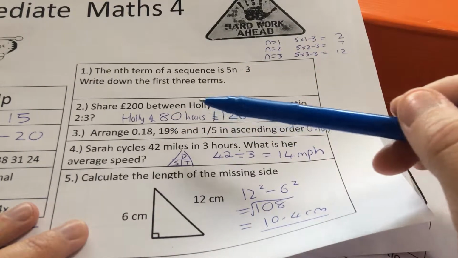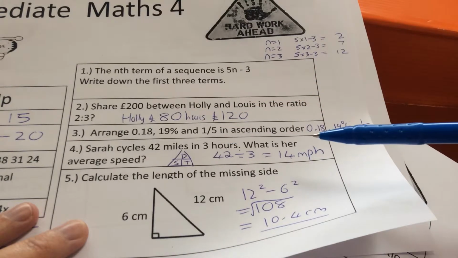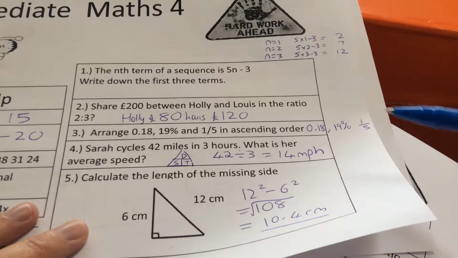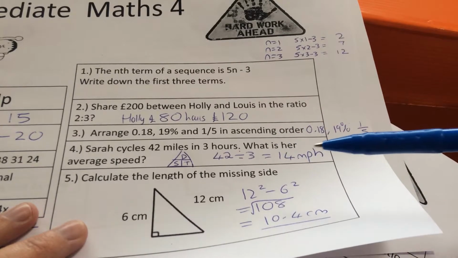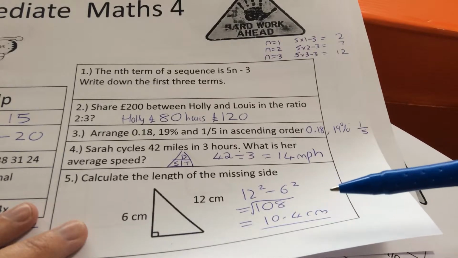Question 2, Holly would have 80. Lewis would have 120. Question 3, 0.18, 19%, 1/5. Question 4, 14 miles per hour. Question 5, remember to subtract, and it'd be 10.4.